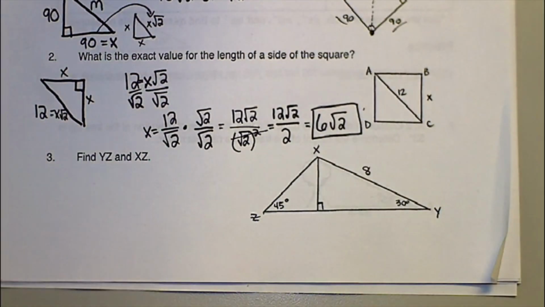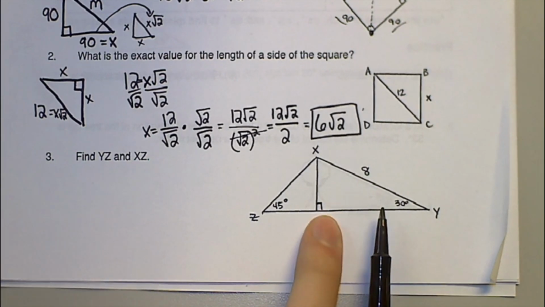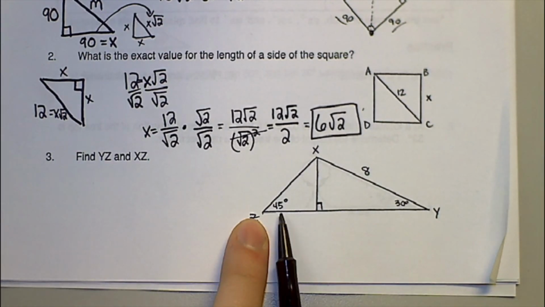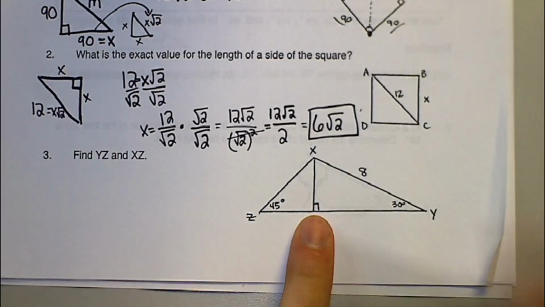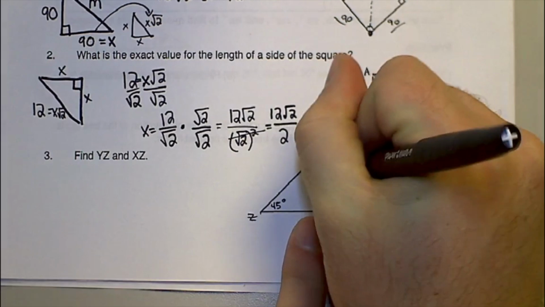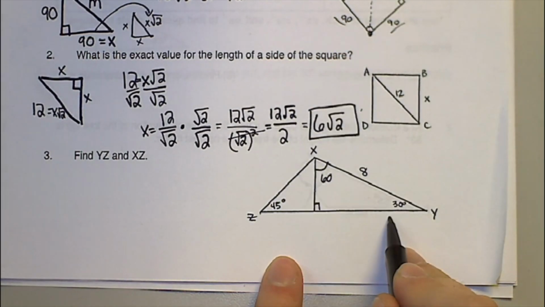This one's a little bit more complicated because it's going to use both of our triangles. So if we look here, I have a 30-degree angle on the right side, and on the left side, I have a 45-degree angle. If I find my missing measure up here at the top, this is going to be 60, which means this whole triangle is a 30, 60, 90 triangle.